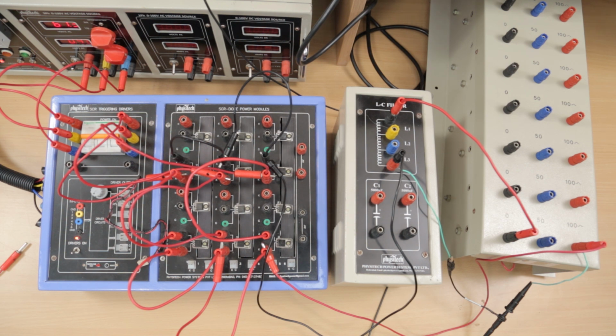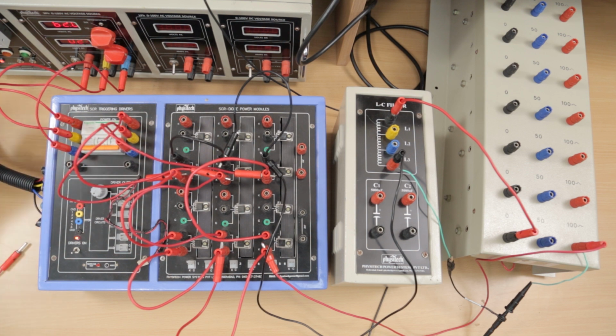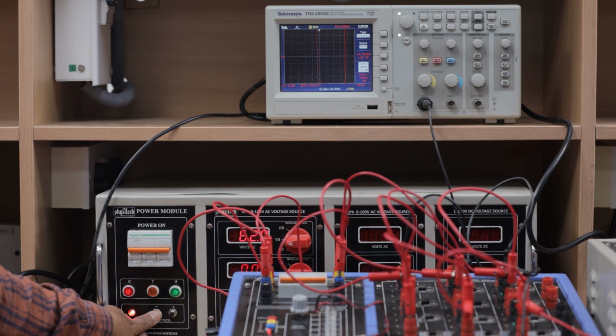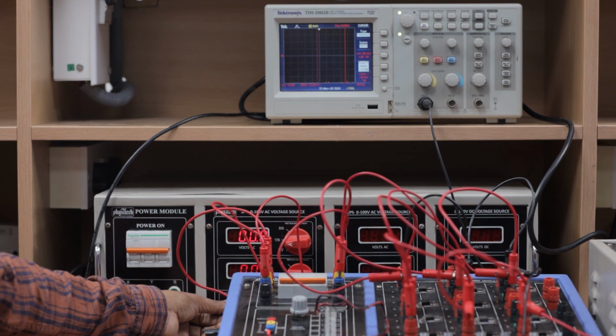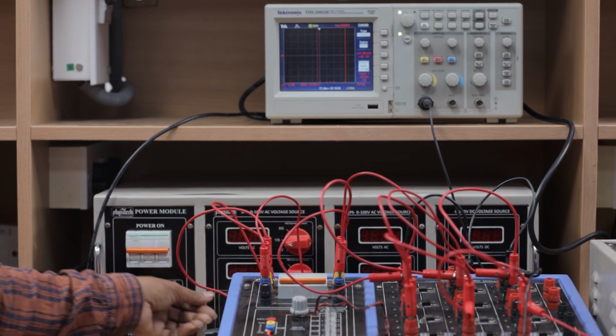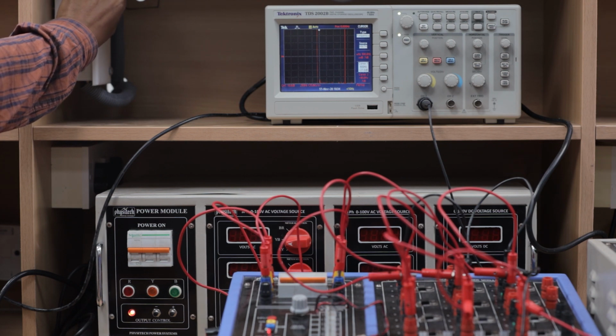From this circuit, bring everything back to the original position: make off your MCB of the SCR diode power module, reduce the voltage to 0 volts, make the three-phase AC voltage off, and switch off your main three-phase supply.